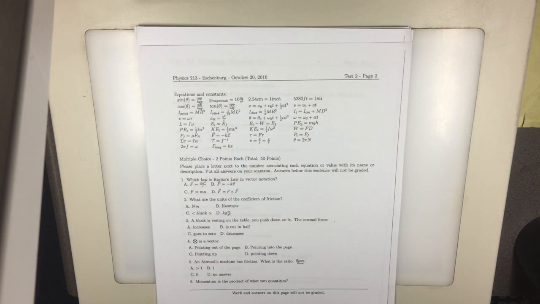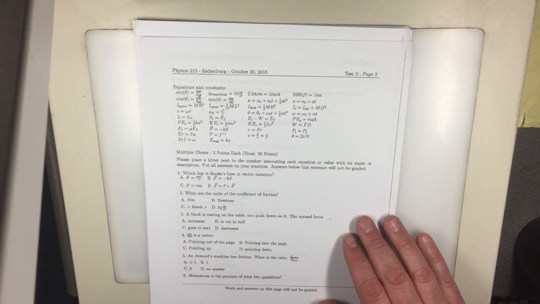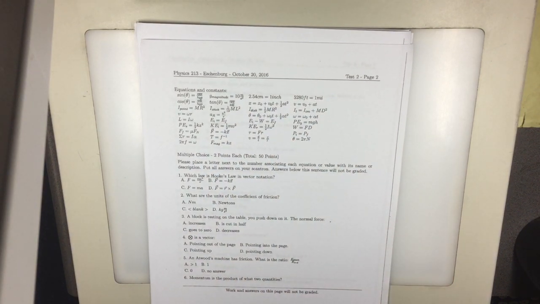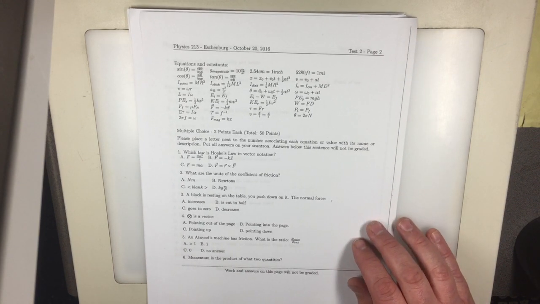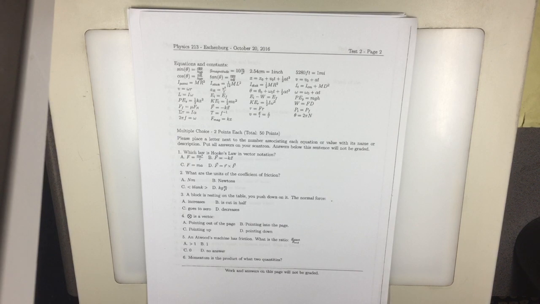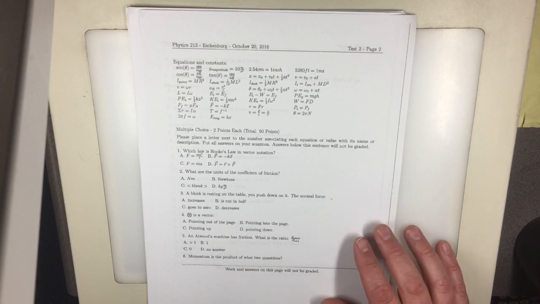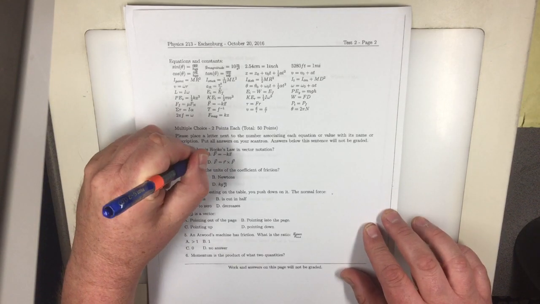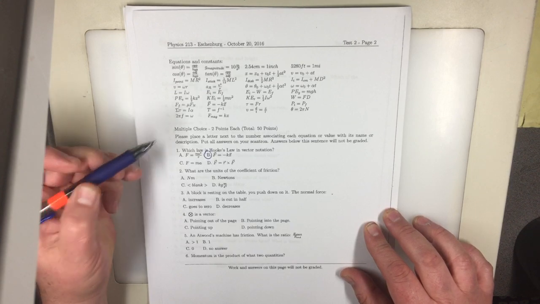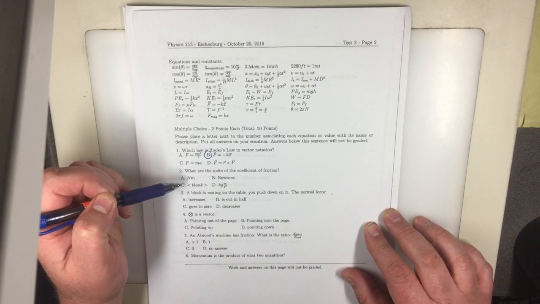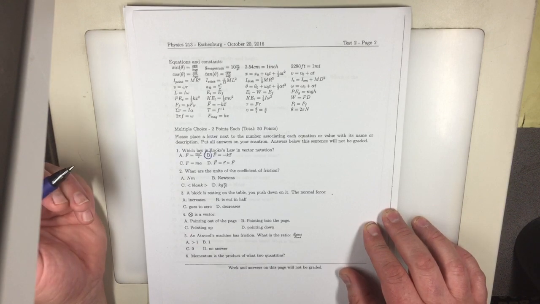Probably what I'll do is just copy these equations onto the new test for tomorrow, and we start with the multiple choice. So which one is Hooke's law in vector notation? B. What are the units of the coefficient of friction?